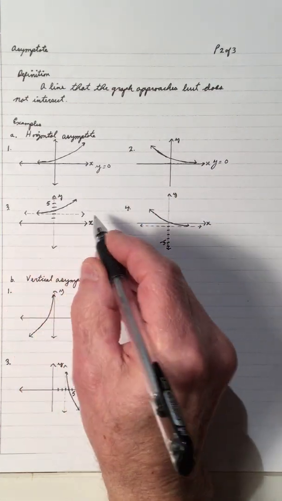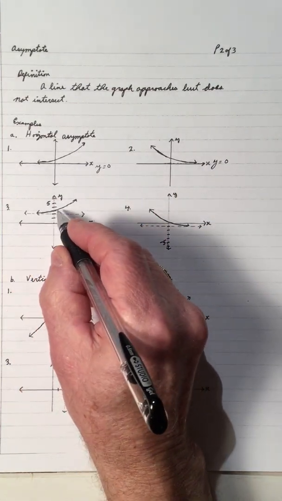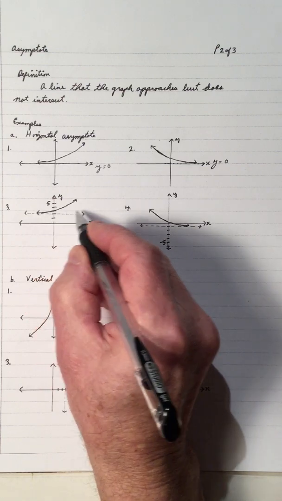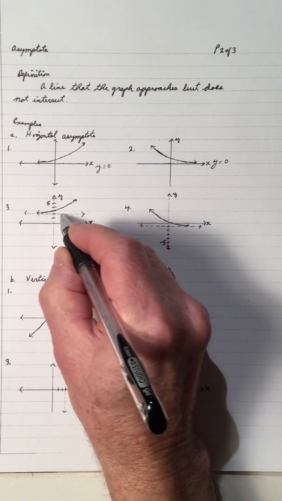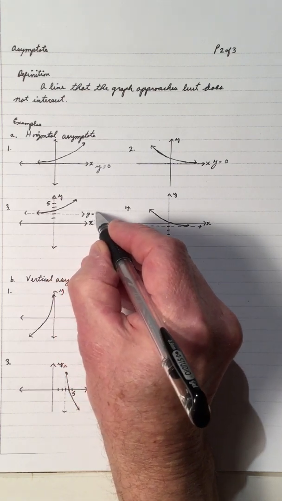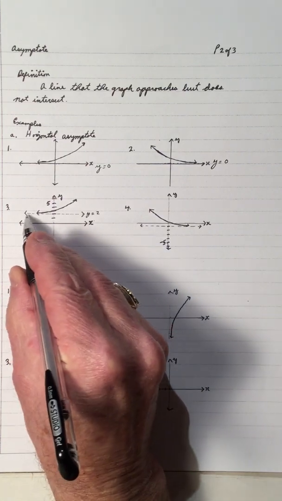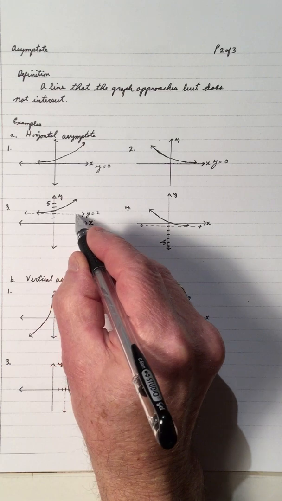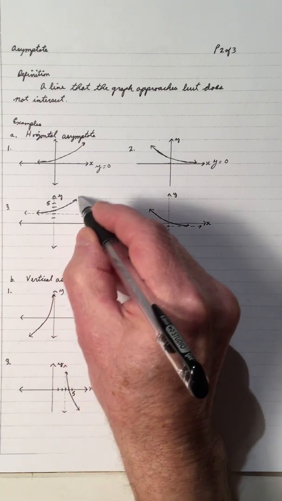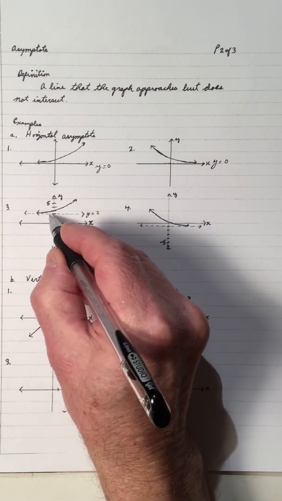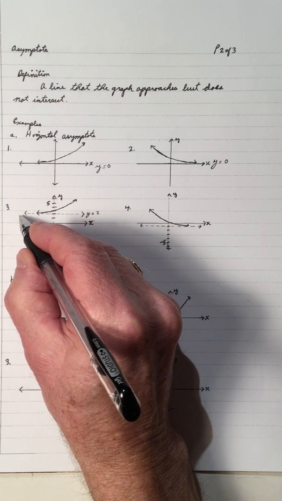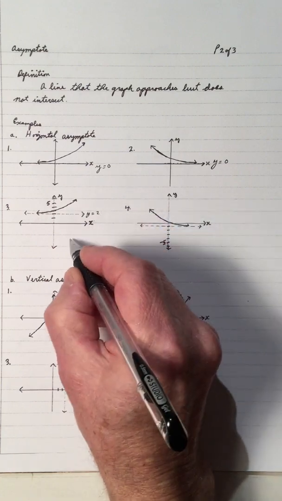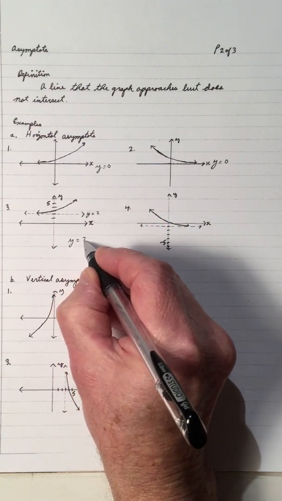And number 3, notice now that the graph has moved up. Notice that this is 1, 2, 3, 4, 5. This dotted line here is y equals 2, so all the y values on this broken line are 2. But notice as x goes to infinity to the right, y is going to infinity. But as x goes to negative infinity, which is going to the left, y is approaching 2, and it won't touch it. So the asymptote is y equals 2.